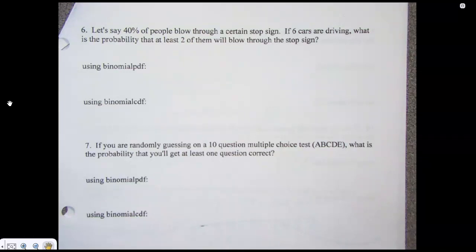I'm not trying to trash talk Maddie Armstrong. What's your question? I got a question before I do anything. When it says at least 2, you do 2, 3, 4, 5, and 6. But I wouldn't do 2, 3, 4, 5, and 6. That's a lot of work.